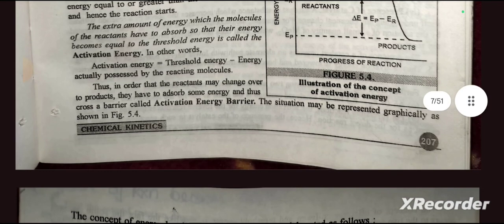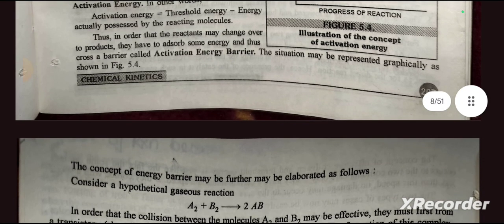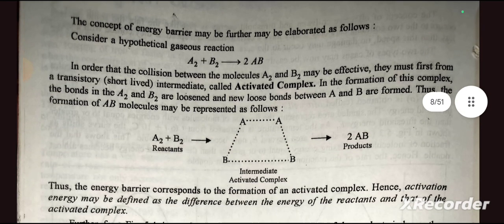Activation energy is equal to threshold energy minus the energy actually possessed by the reacting molecules. Thus, in order that the reactants may change over to the products, they must absorb some energy and thus cross a barrier called the activation energy barrier.